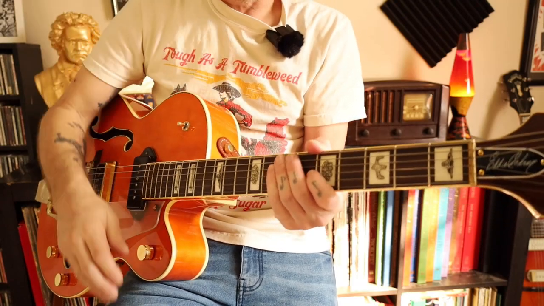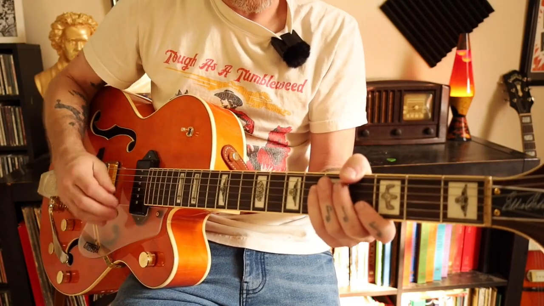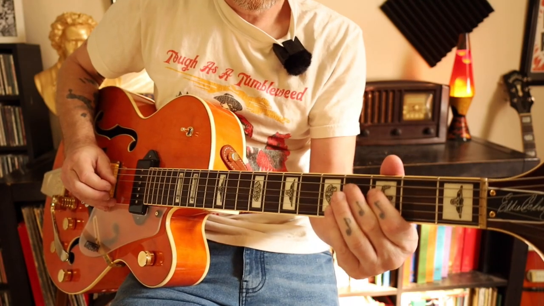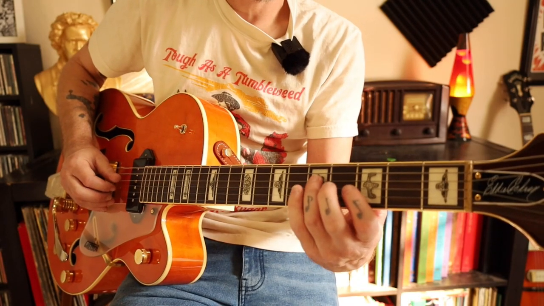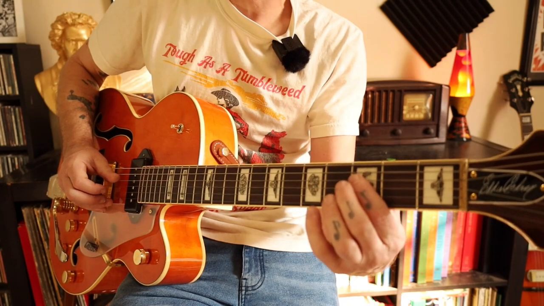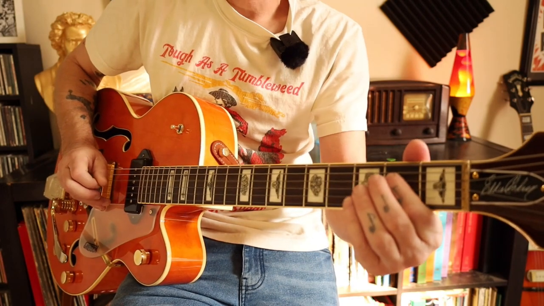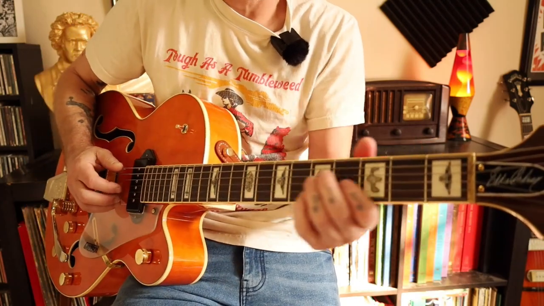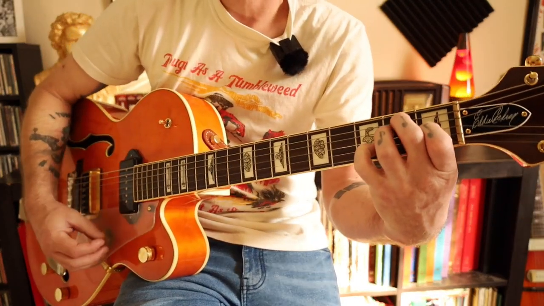So let's go through this really slow and see what we got. So what do we have here? G, a major 7, a flat 7. And that goes into our E, since we're coming in on an E7 chord.